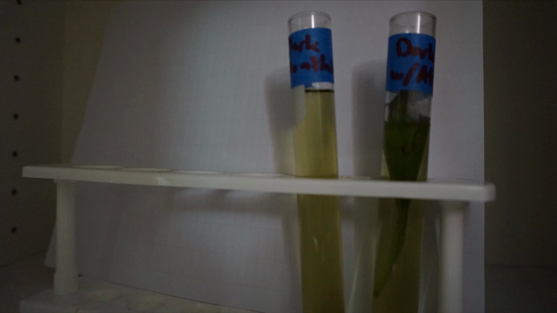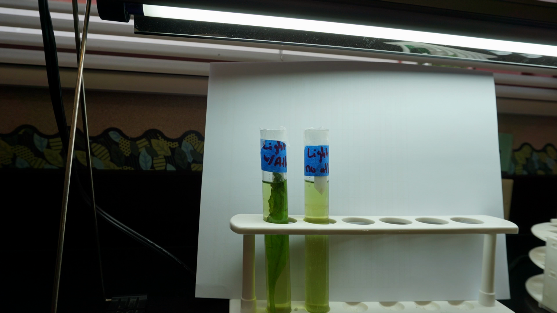Here is a picture of the Atlantis leaf in the cabinet along with our control tube. This is the control inside the darkness, and over here we have the Atlantis leaf in the direct light, and the control as well. So go ahead and make some predictions. What do you think is going to happen? Make sure to fill out your worksheet, and feel free to email me if you have any questions, and we'll discuss this in class tomorrow.